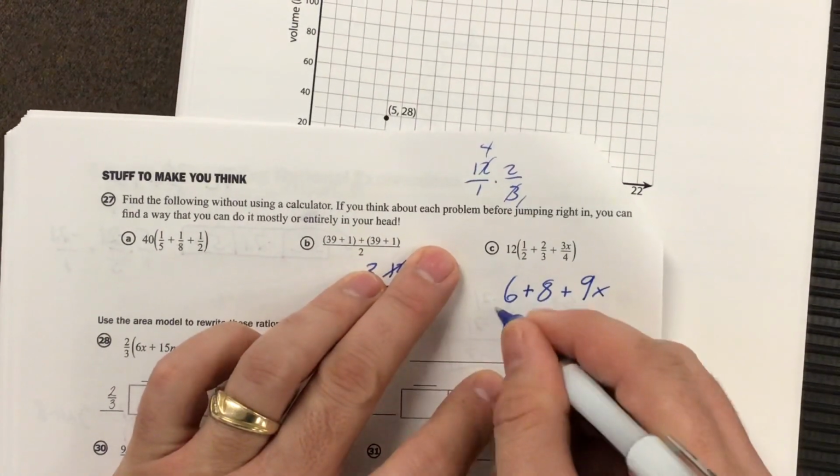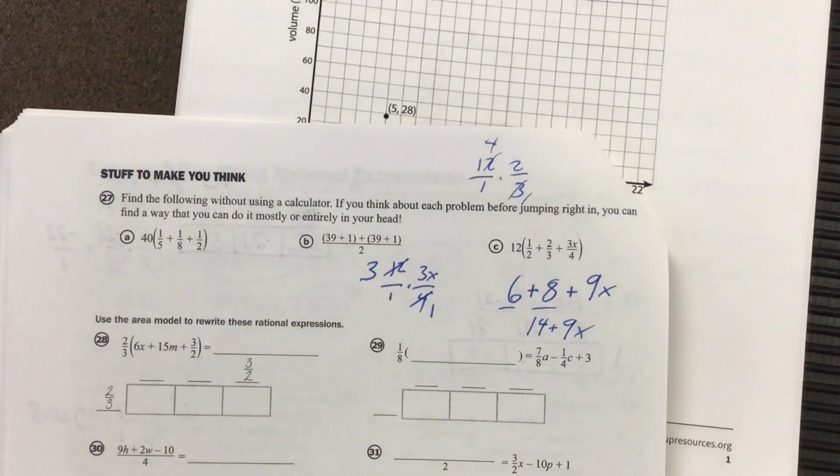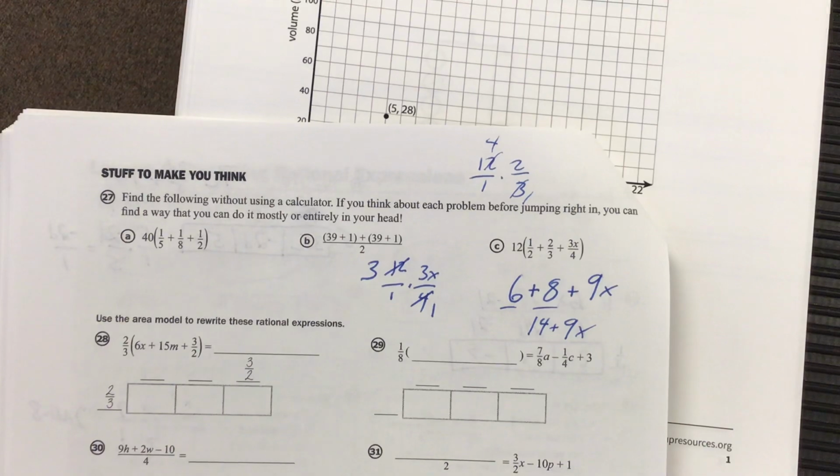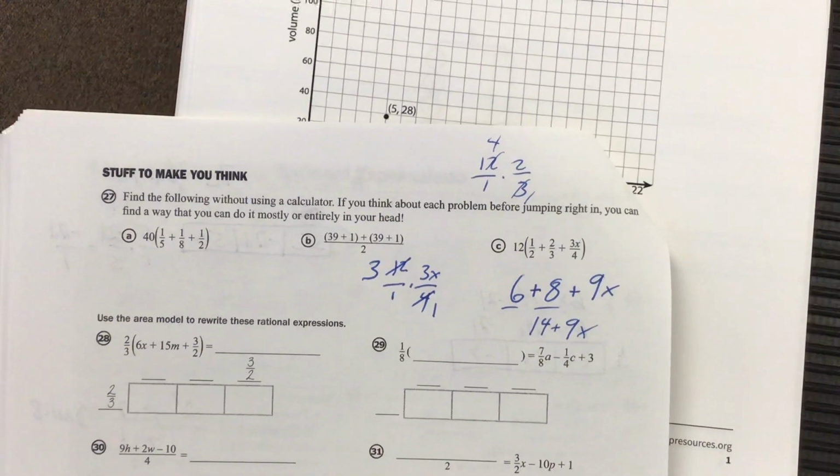All right, then I can combine like terms. Those two are alike. So 14 plus 9x. Make sure you combine like terms. Let's hop down to 32.